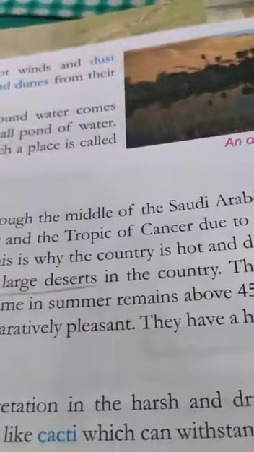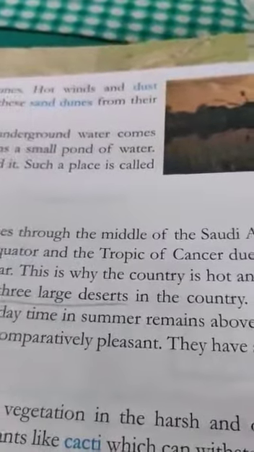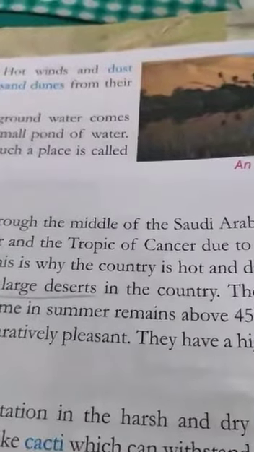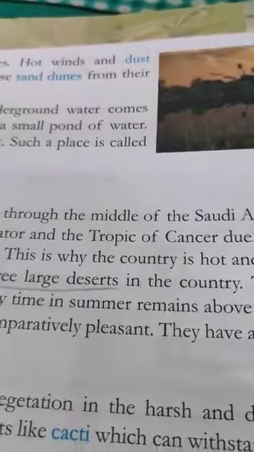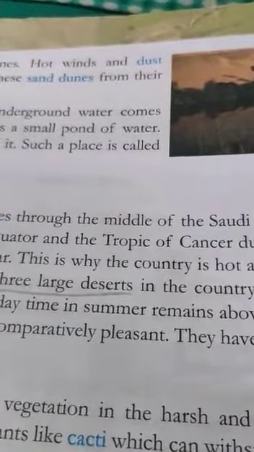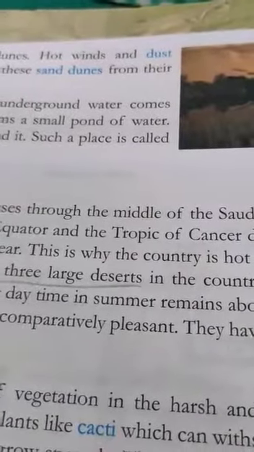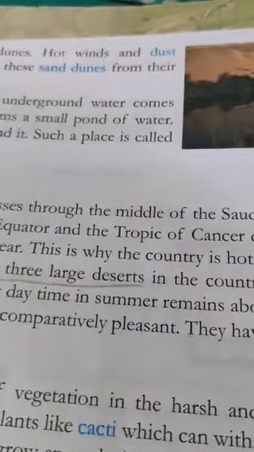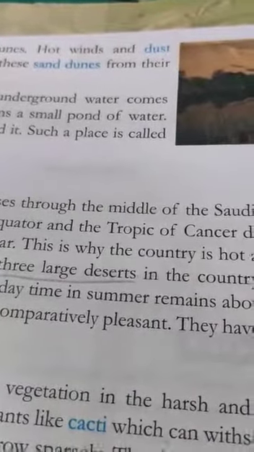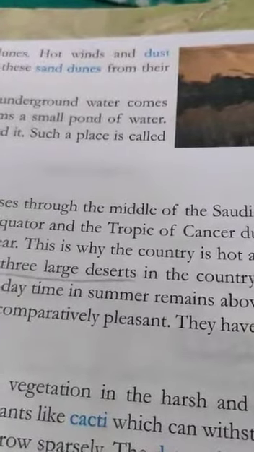Okay students, since Saudi Arabia is covered with desert, it is very hot. The Tropic of Cancer passes through the middle of Saudi Arabia. Almost half of the country lies between that, that means half of the country lies between the equator and the Tropic. Due to it, they get direct sun rays the whole year.